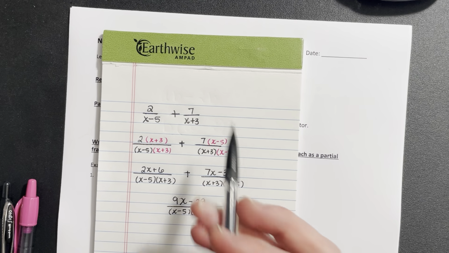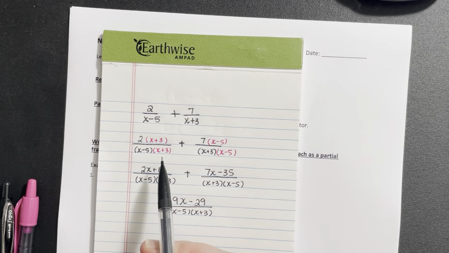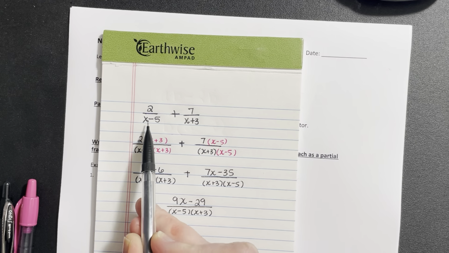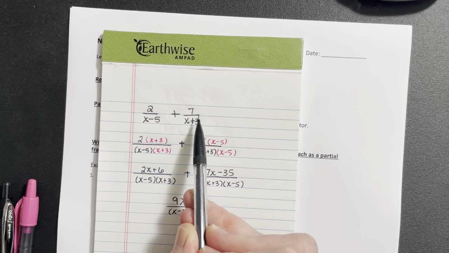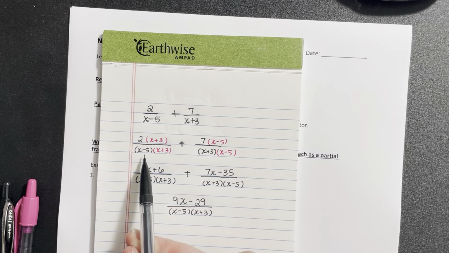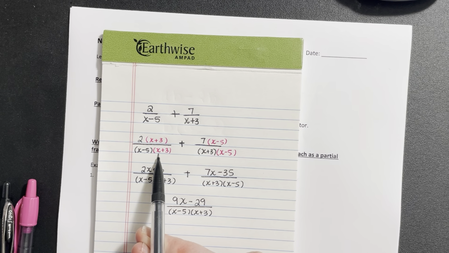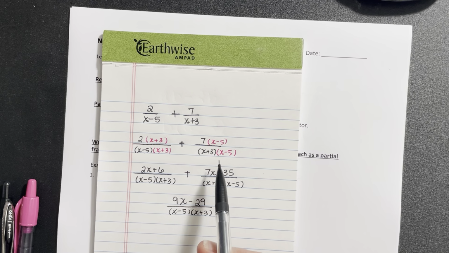If I had two fractions that I was adding together, we would need a common denominator. So we start with this fraction 2 over x minus 5 plus 7 over x plus 3. When we add these together, the common denominator would be x minus 5 times x plus 3. But this first fraction needs to be multiplied by x plus 3 over x plus 3. The second fraction needs to be multiplied by x minus 5 over x minus 5.